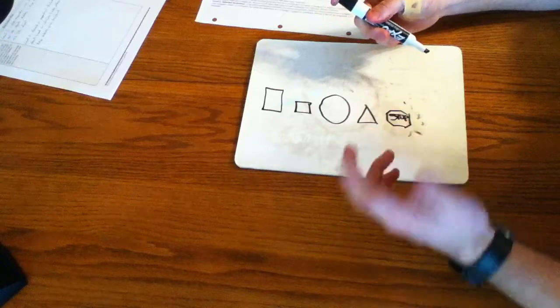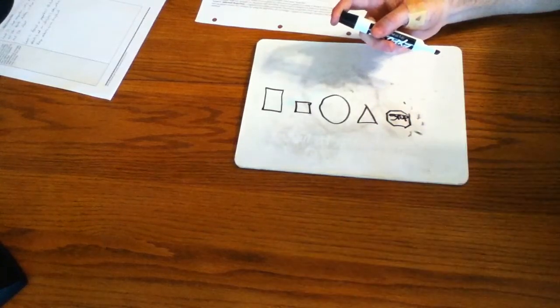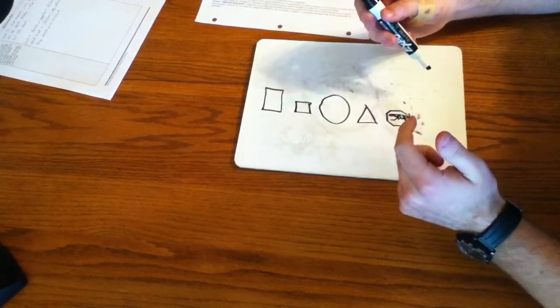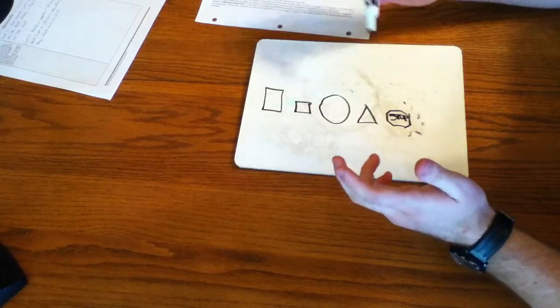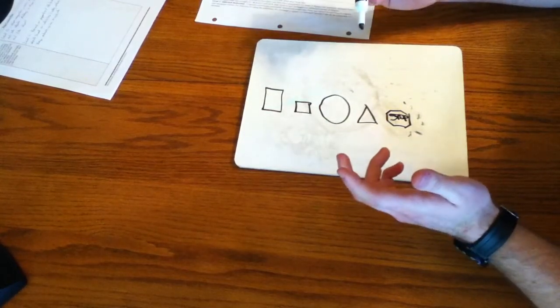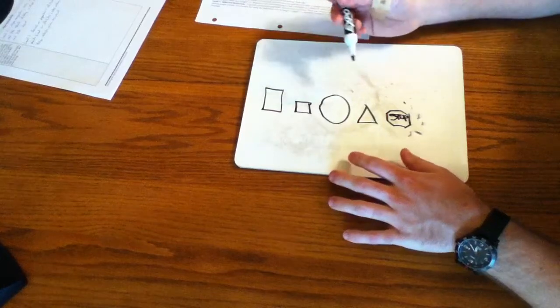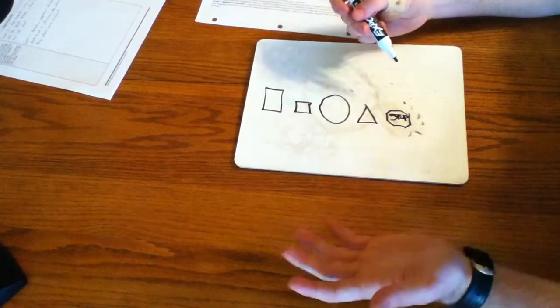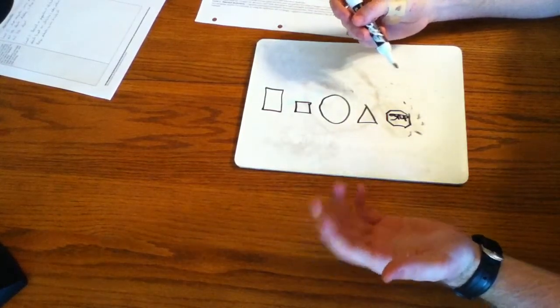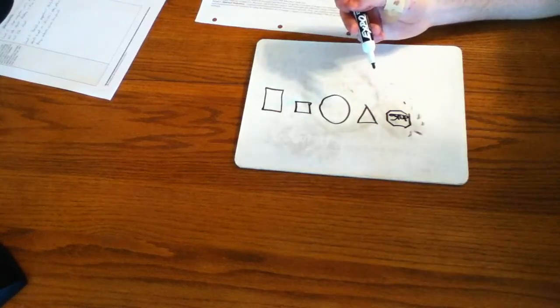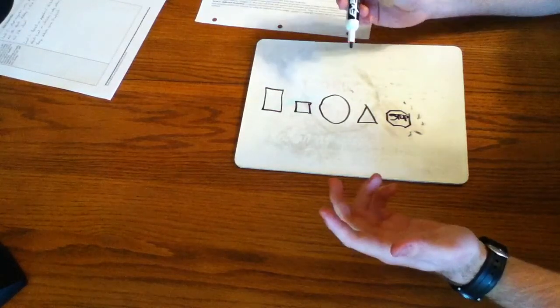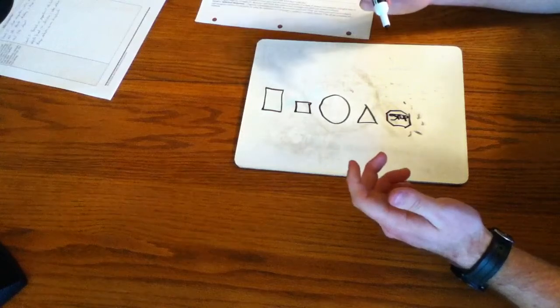Or like the example that Miss Matthews showed us in class, you can go on a shape hunt in the school and they can find certain objects in the school that are this shape. So you could say, Johnny, go find a circle, or any shape that you want, and they could search the school and look for a circle, and then they could show you what it was.